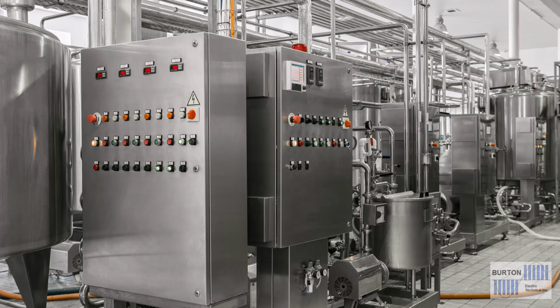The panel enclosures shown are manufactured from stainless steel. They are installed in a milk processing plant. Stainless steel enclosures are typically used in food processing.